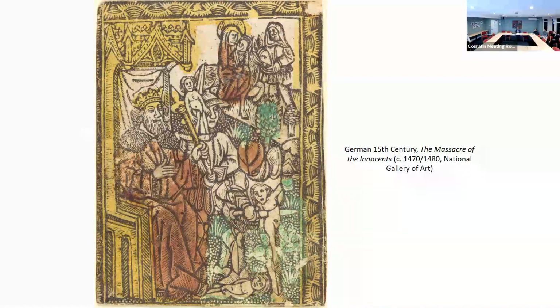And in medieval art, the size of the figure denotes their relative importance or their prominence in the story. You notice how here the figure of Herod is dwarfing the figures of Mary and Joseph and the Christ child and the flight into Egypt in the background. Herod is orchestrating these events.